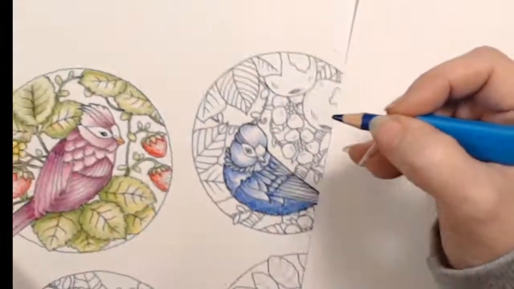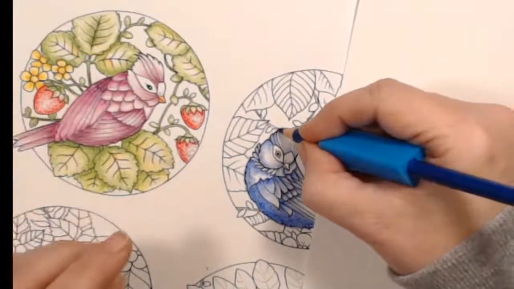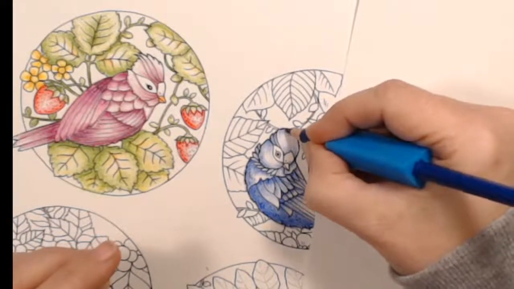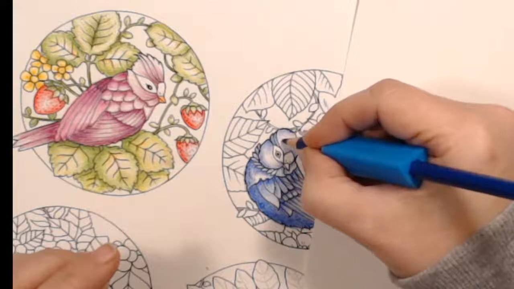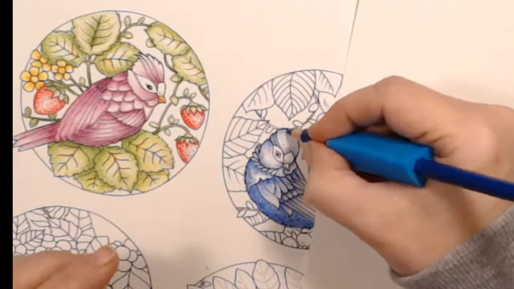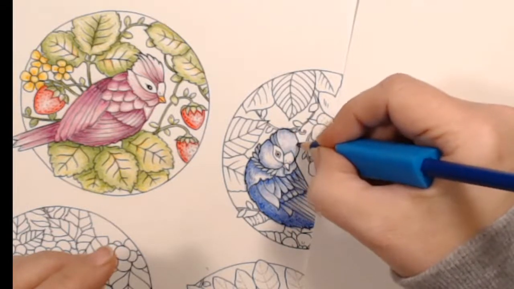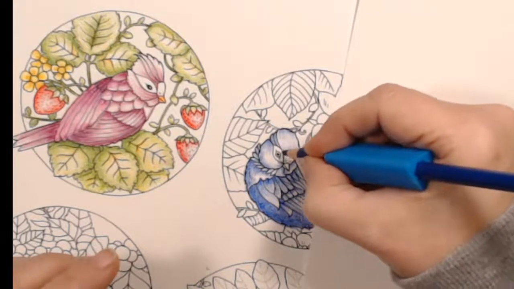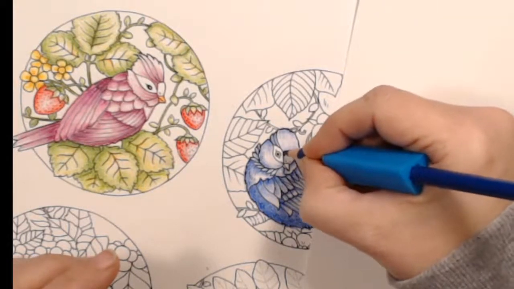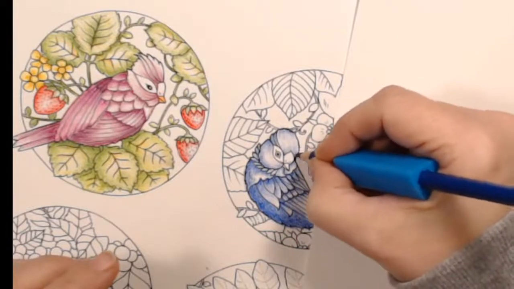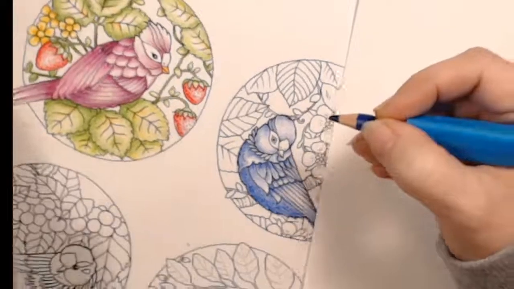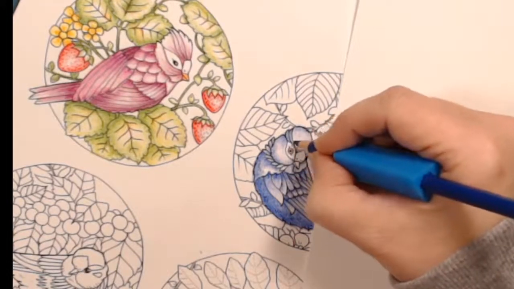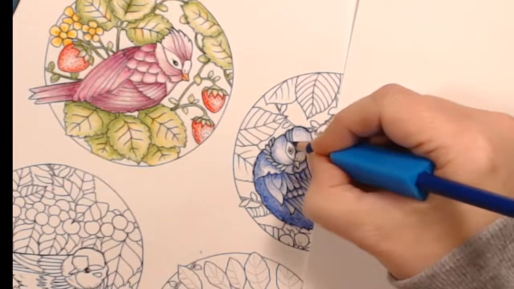Oh, looks pretty good. I want to make this come down a little more. I may just give a little bit.